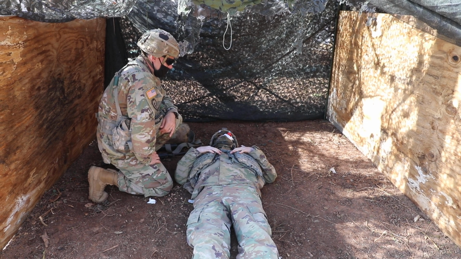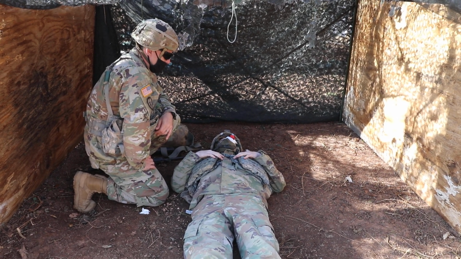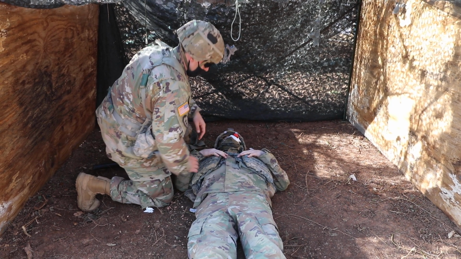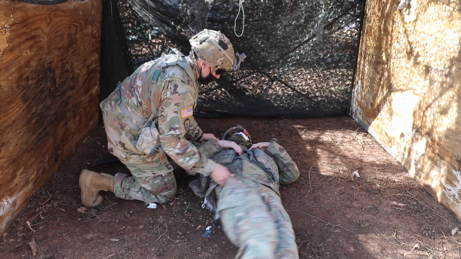M9. Treat an open abdominal wound and eye injury. Step 1. Check for both entry and exit wounds by sitting the casualty up and rolling him up to the side.